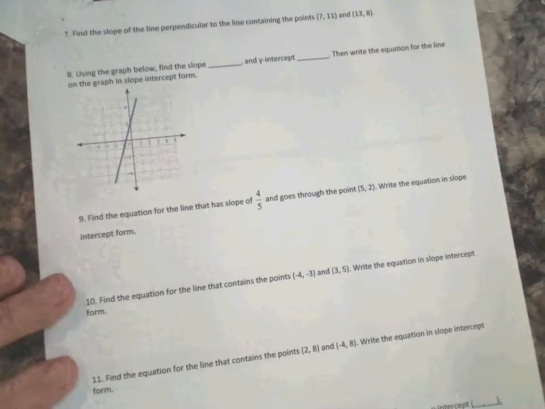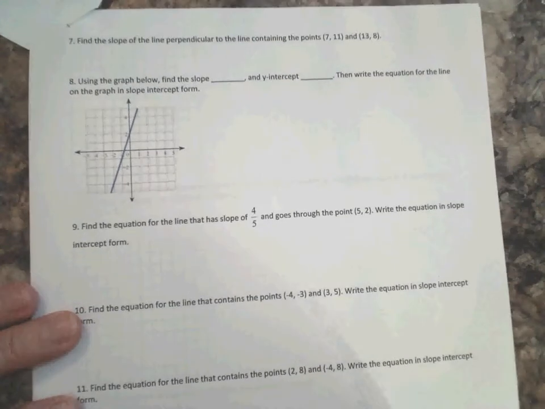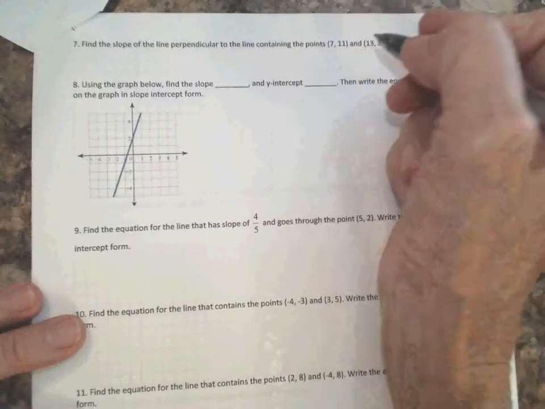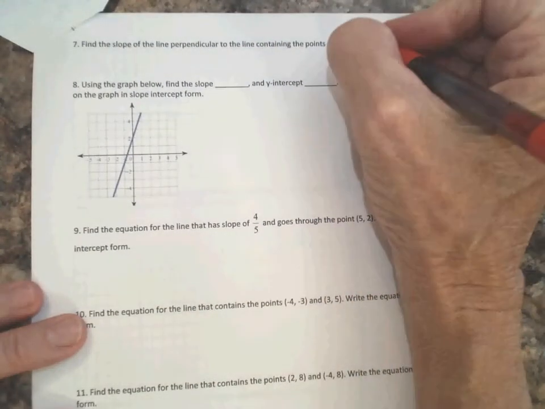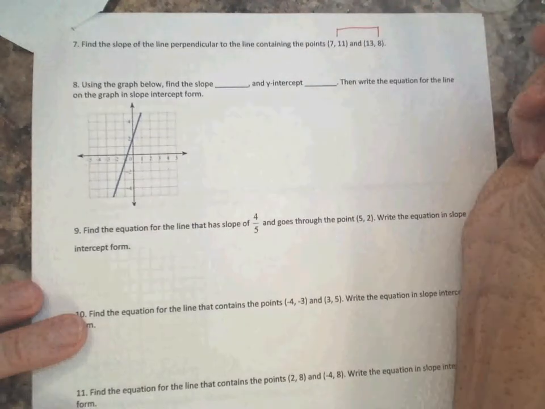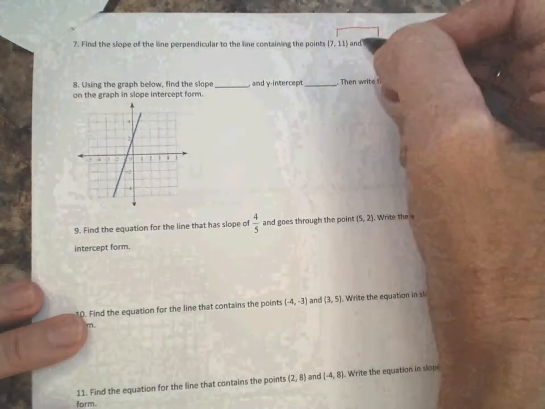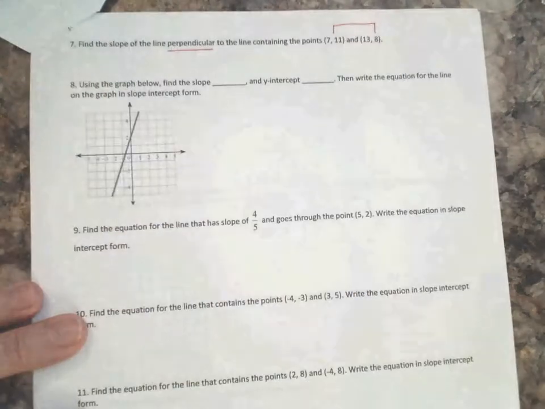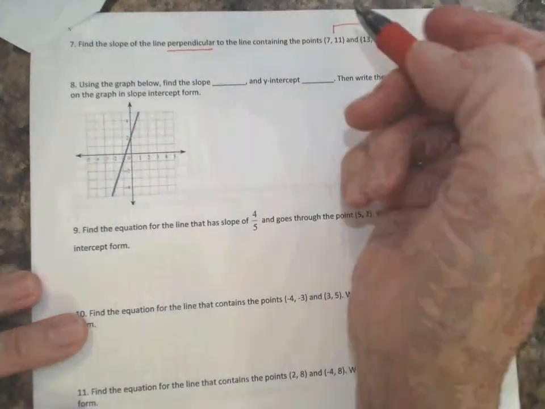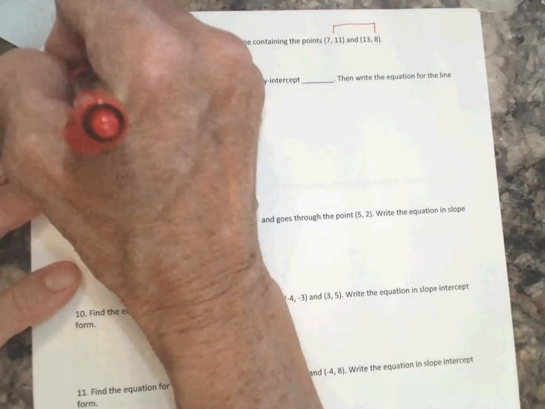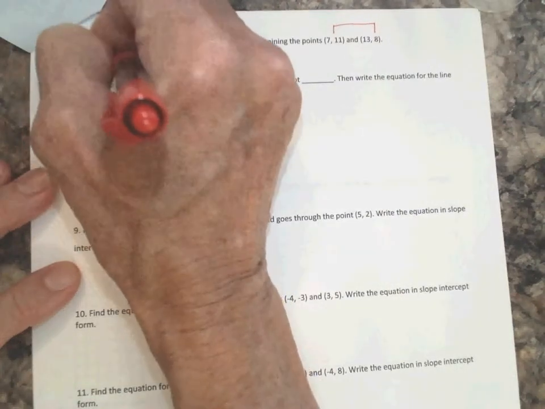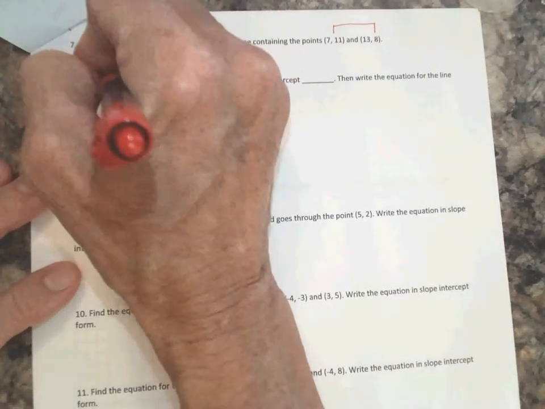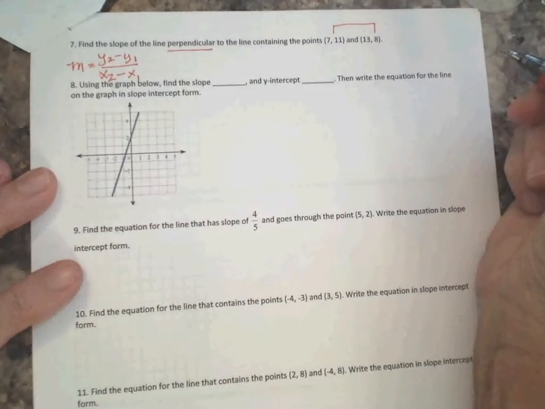All right, number 7, it says find the slope of the line that's perpendicular. So first we have to find the slope for those. Then we have to come back and figure out what it would be for the one that's perpendicular to that. So I'm going to go back to my slope formula. M equals y2 minus y1 over x2 minus x1.